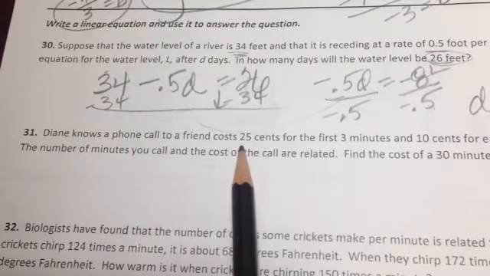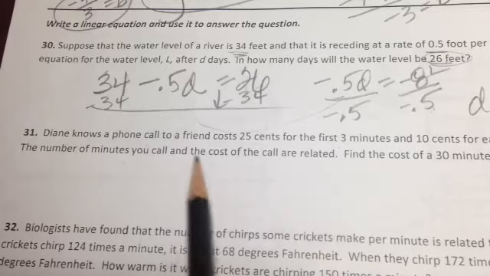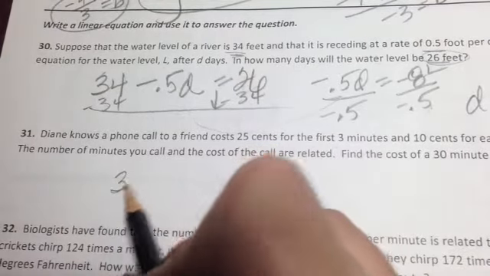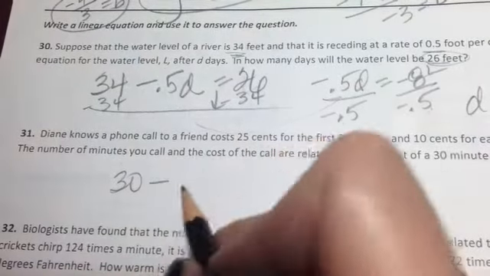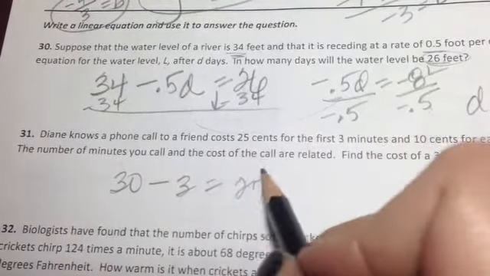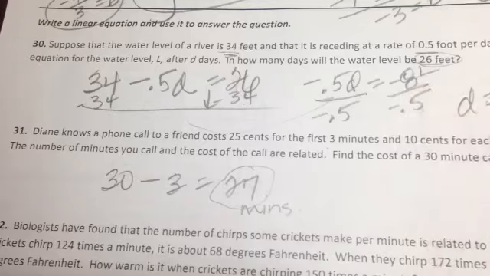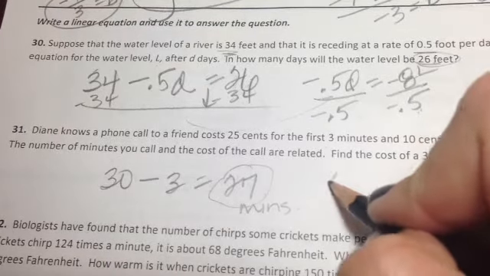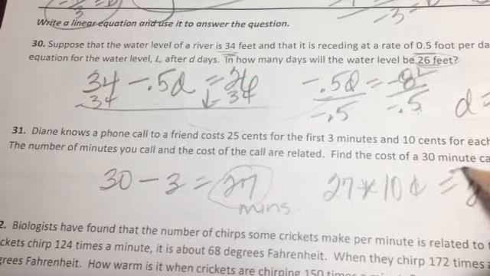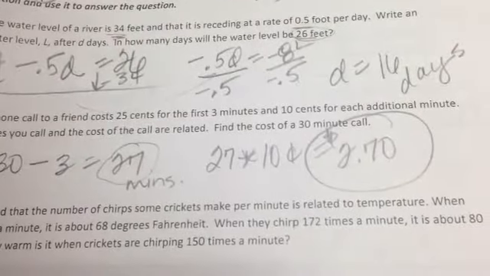Diane knows a phone call to a friend costs 25 cents for the first 3 minutes and 10 cents for each additional minute. The number of minutes you call and the cost of the call are related. Find the cost of a 30-minute call. Well, in a case like this, I'm going to start out with 30 minutes. I'm going to be on the call for 30 minutes, and the first 3 minutes are covered. So really I'm only paying for 27 minutes. You can approach this problem in a handful of different ways, but that's an easy way to think about it. And then 10 cents for every additional minute. Okay, well then that means I'm paying 10 cents for 27 minutes, and that's going to be $2.70. You could write an equation for it if you want to, but I tackled that problem just by thinking it through.